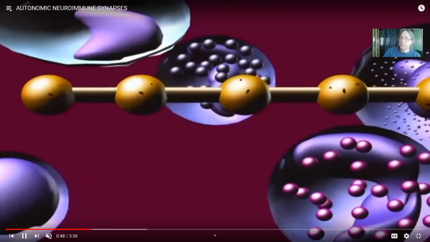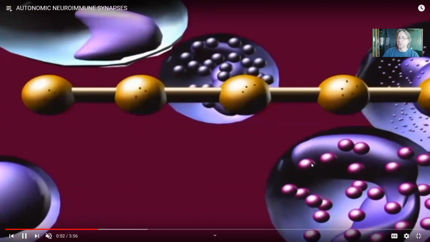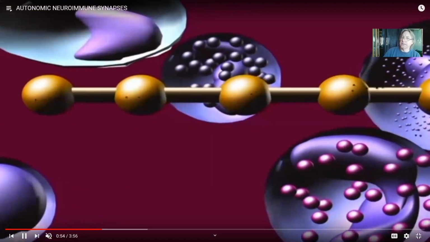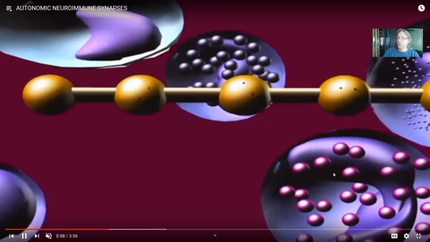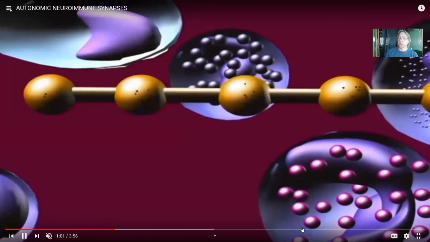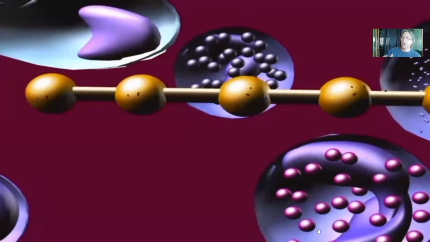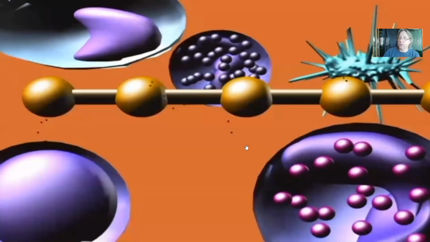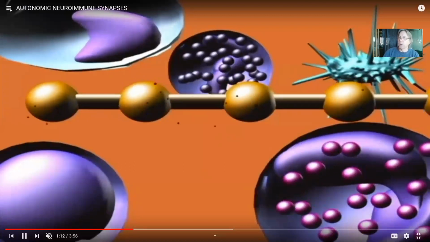Now, white blood cells are fascinating. White blood cells can have receptors for neurotransmitters, and then white blood cells can secrete things that nerve cells have receptors for. So even though this isn't typically what we think of as a synapse, nevertheless, your nervous system is talking to the cells of your immune system, all right? And then your immune system is talking back.